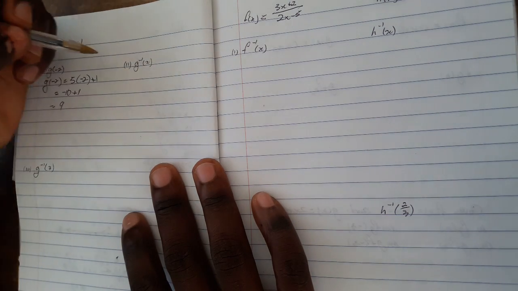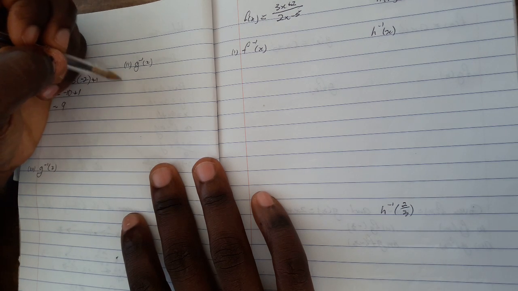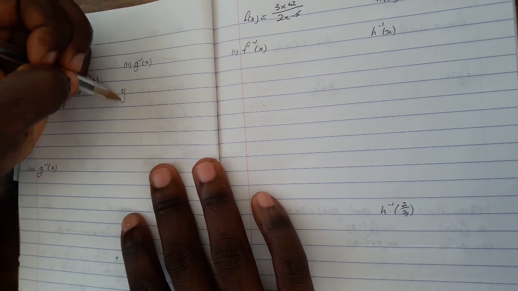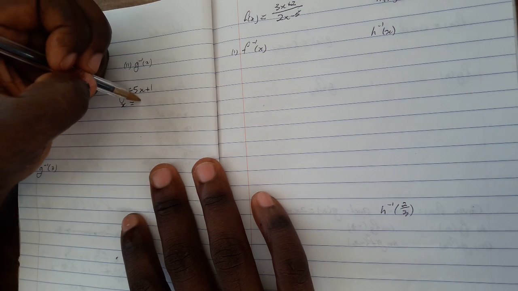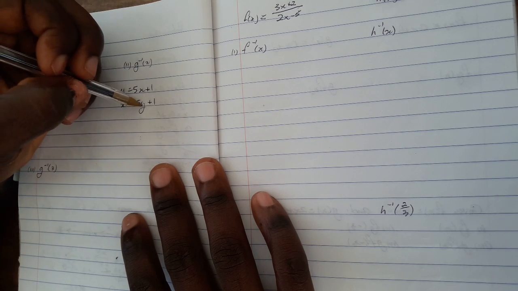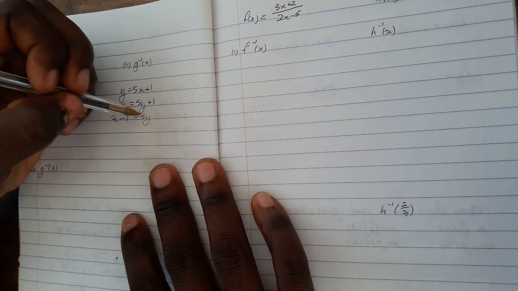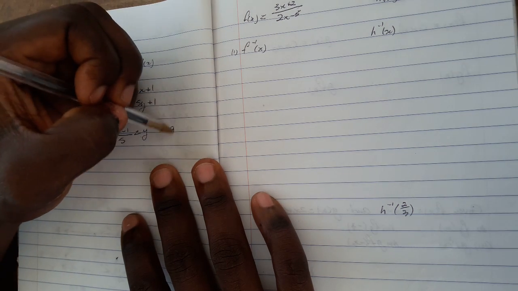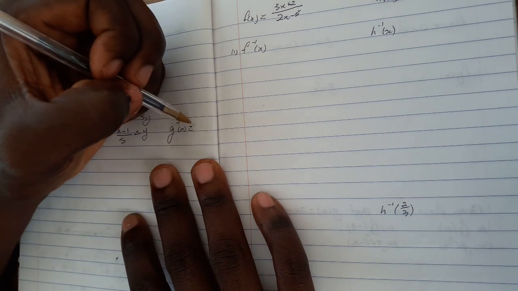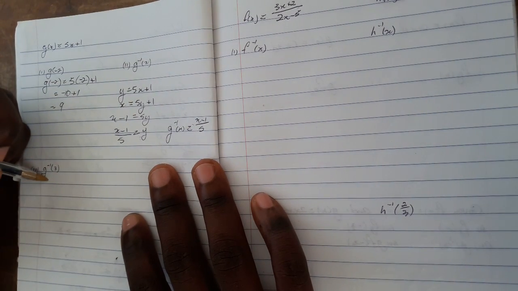Using the flow chart because it's a linear equation, but we're using the two-step formula. So y is equal to 5x plus 1. Interchange x with y and y with x, and then we make y the subject of the formula. So this comes over equal to 5y, and then the 5 comes over, so we have x minus 1 divided by 5 equal to y. G inverse of x is equal to x minus 1 divided by 5. So that's the inverse. Now we're doing G inverse of 3.